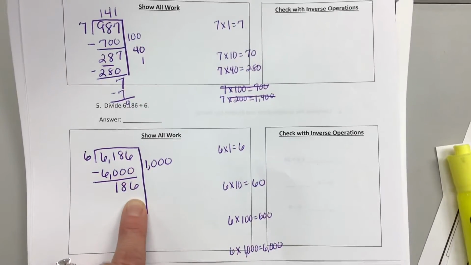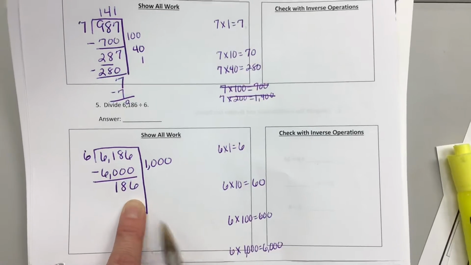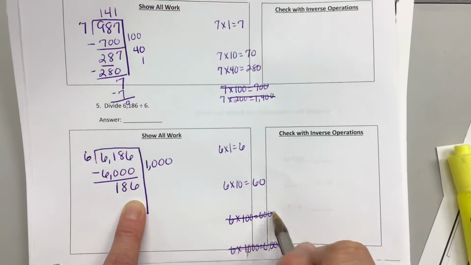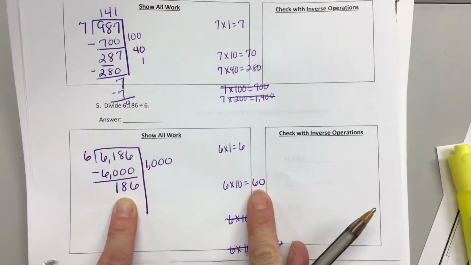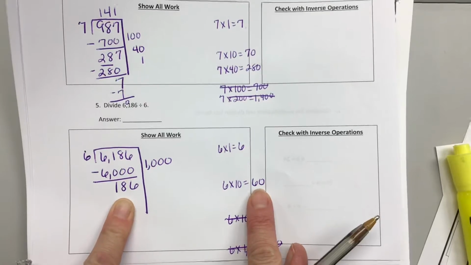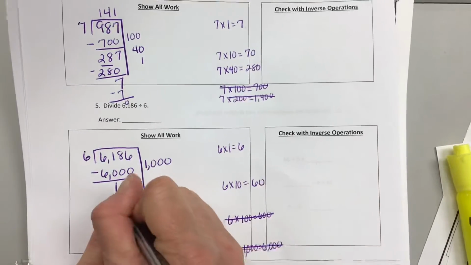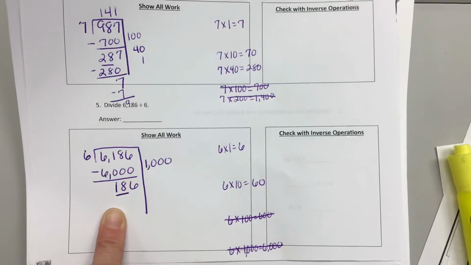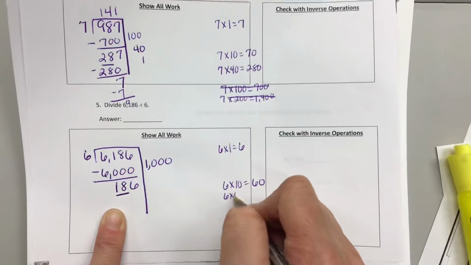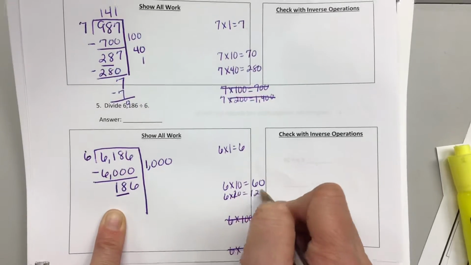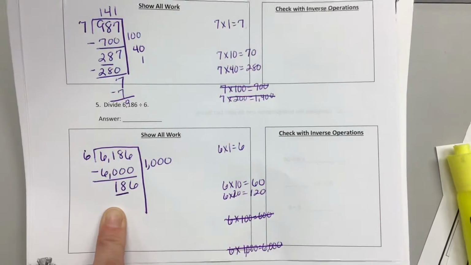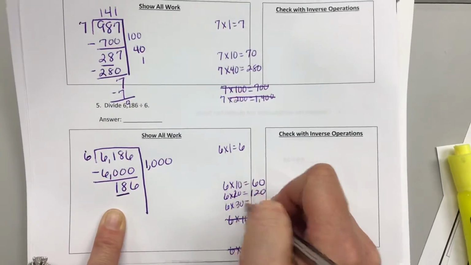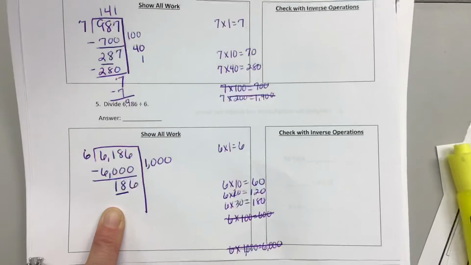That leaves me with 186 in the dividend. I cannot subtract 6,000. I cannot subtract 600. I can subtract 60, but I'm going to try to get closer. 6 times what gets me close to that 18? Avery? 6 times 20 is 120. Can I get closer? Morgan? 6 times 3 is 18, so 6 times 30 is 180.